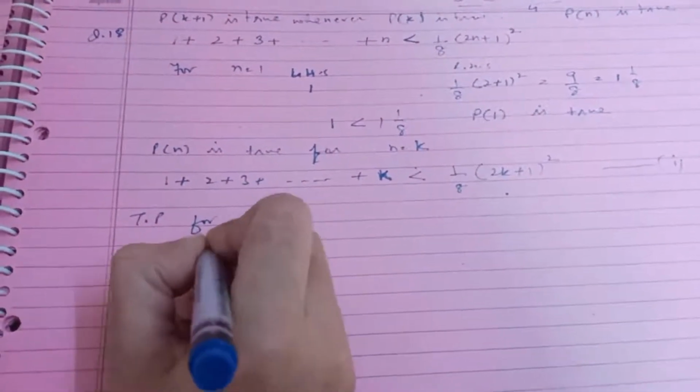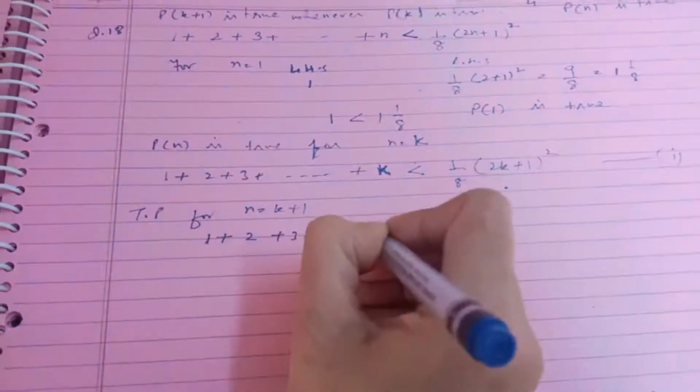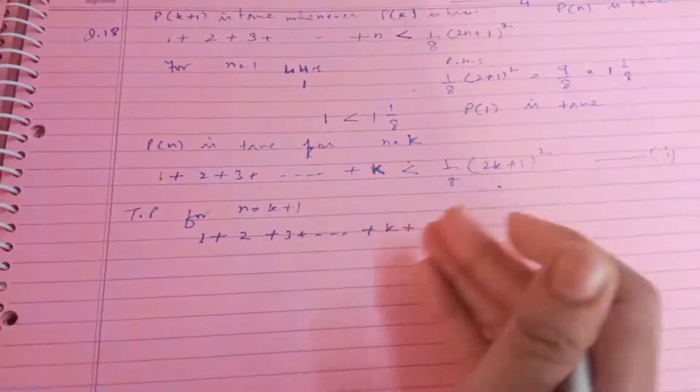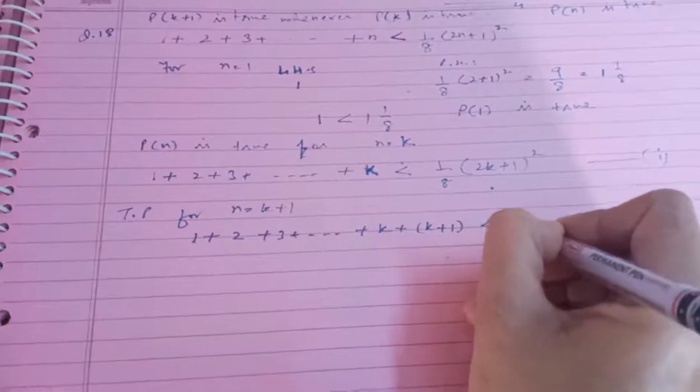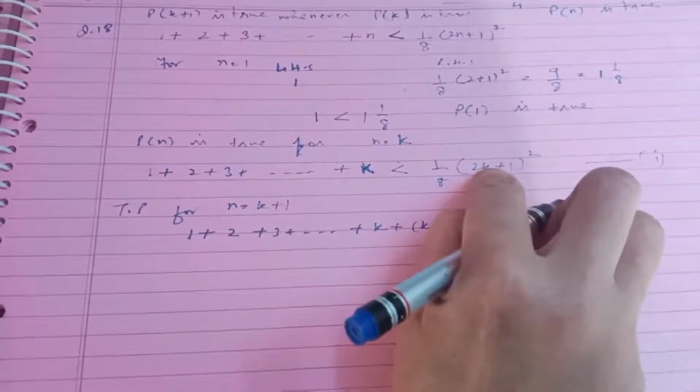1 plus 2 plus 3 plus k. Next, the next natural number will be coming, k plus 1. Okay, now it should be what? Your 1 by 8, and k, instead of k I am writing k plus 1.